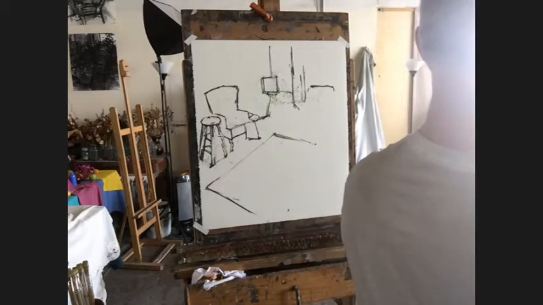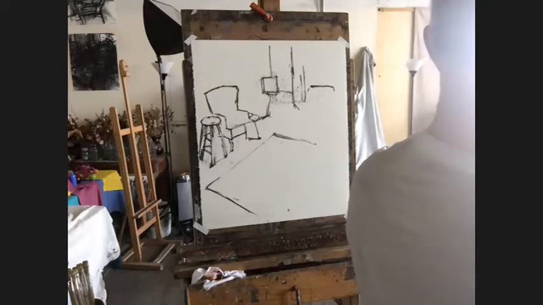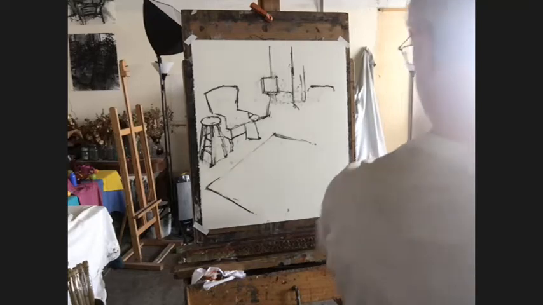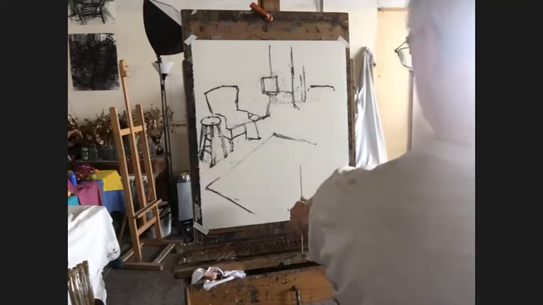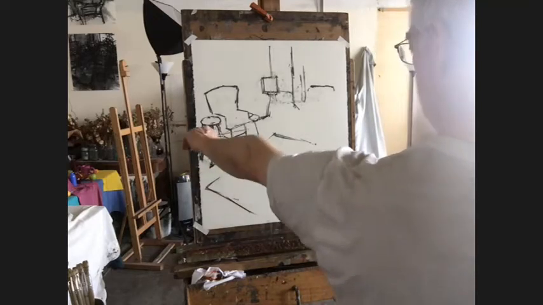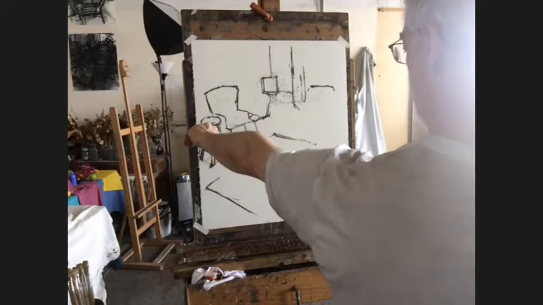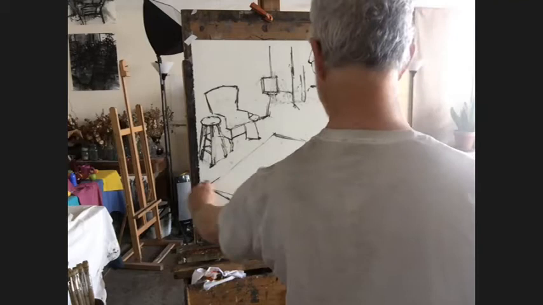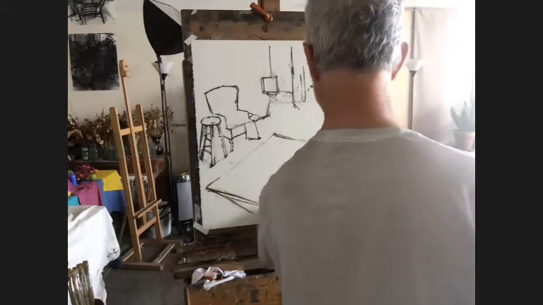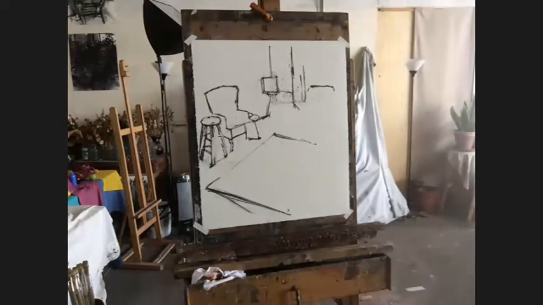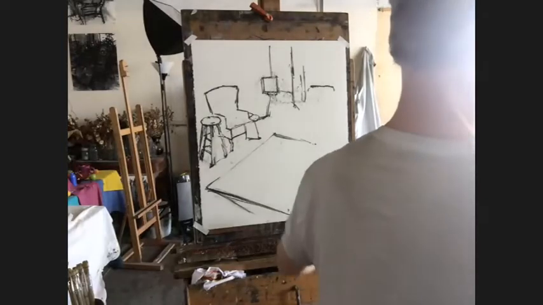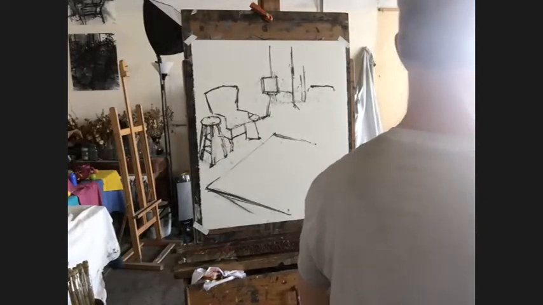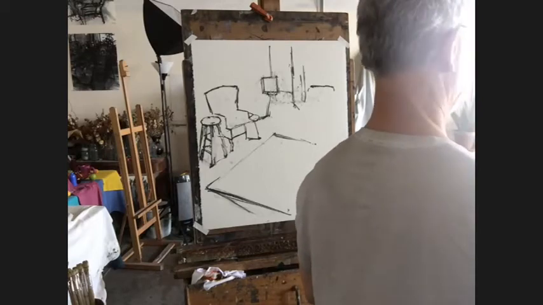Can I go there? Let's see. 1, 2, 1, 2. Well, that's about right. So it goes maybe this way, that way. Okay. And then we got over here, the director's chair.